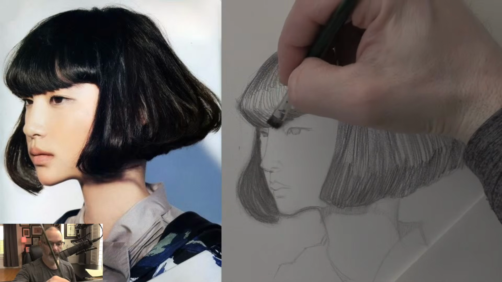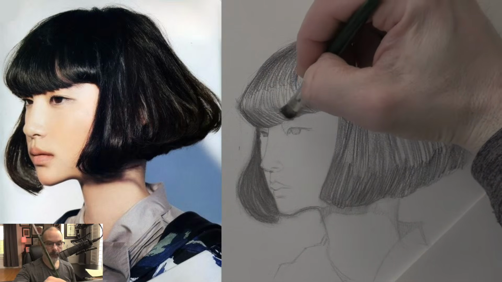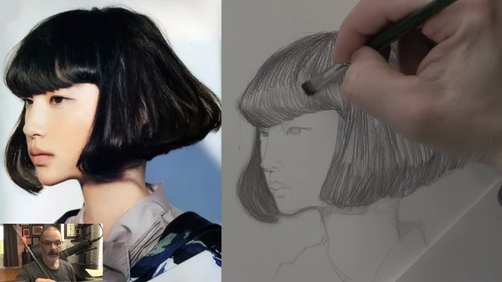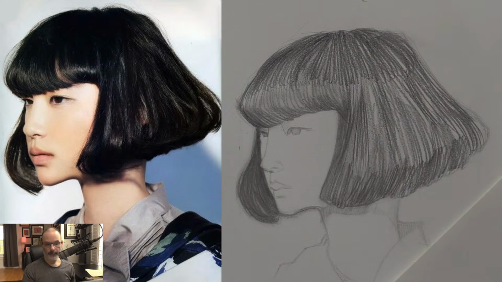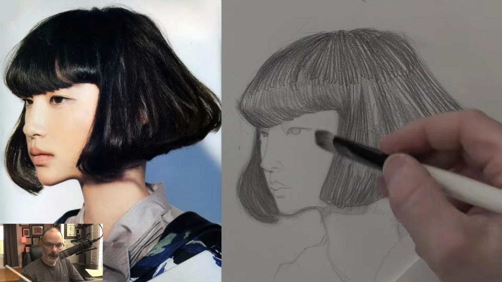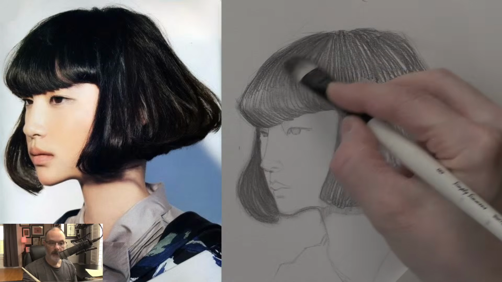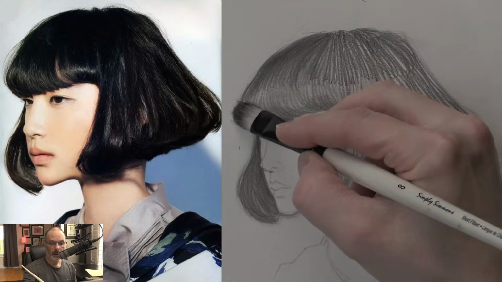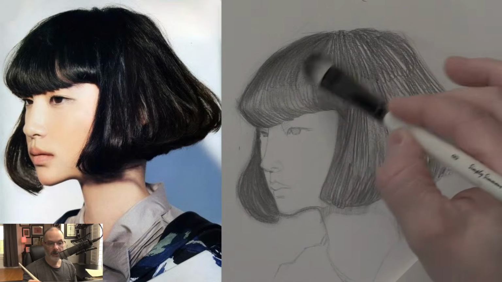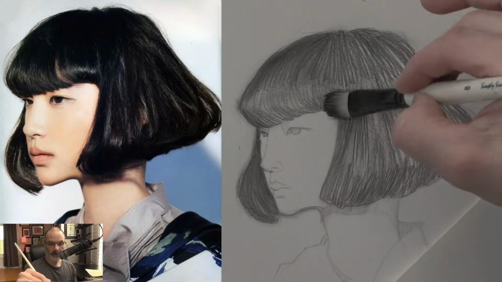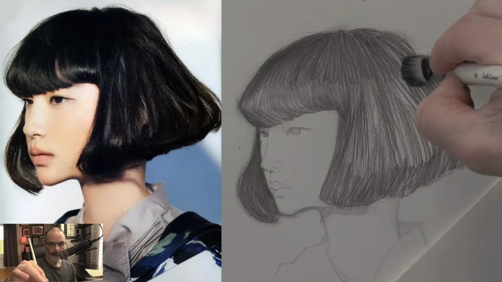So I'm using a smaller brush near the edge. And then I'll dive into using a bigger brush, a little bit more aggressive, and just pushing and giving the model's hair a little bit of a softer edge, because we also don't want this to look like a helmet head.